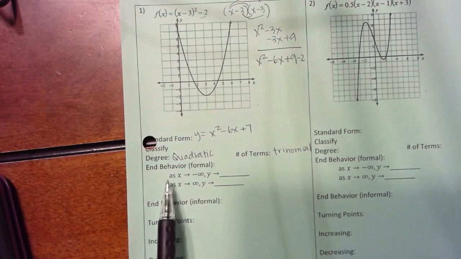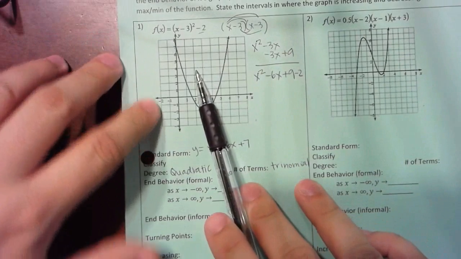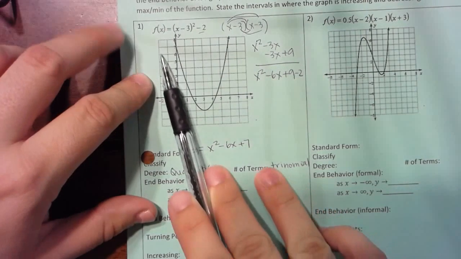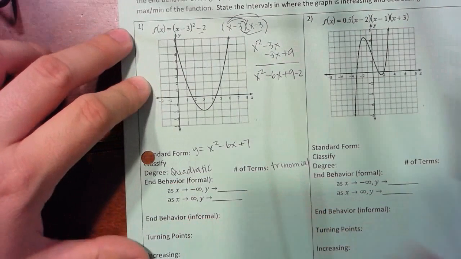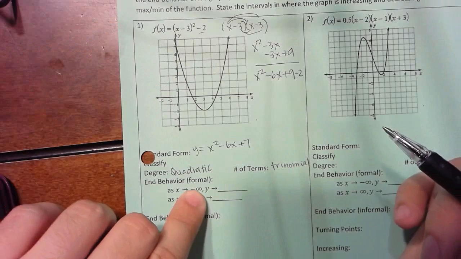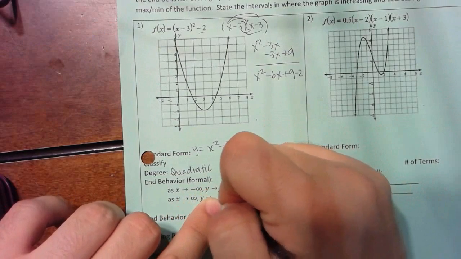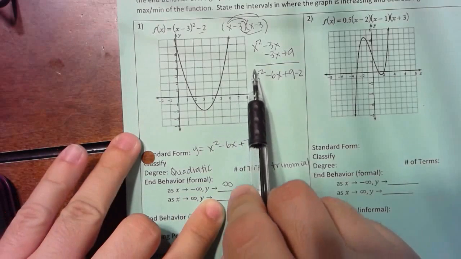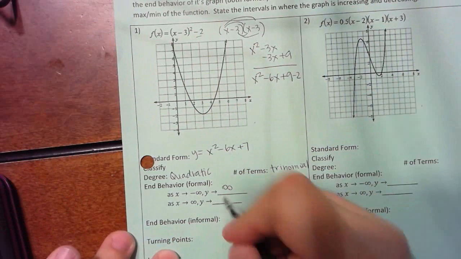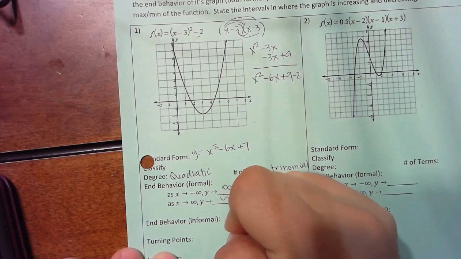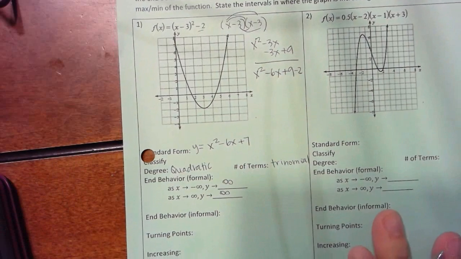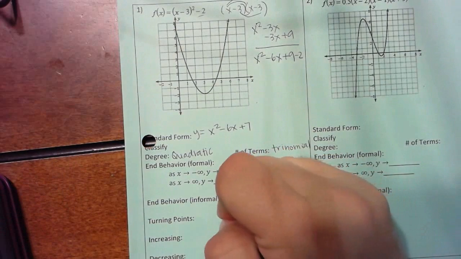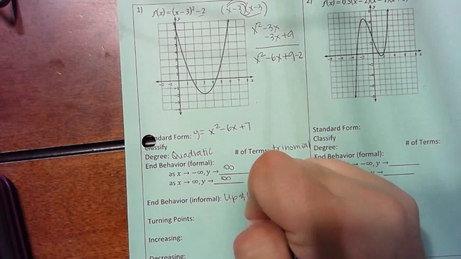End behavior, you need to have this part memorized too. As x approaches negative infinity, as x is going left, my y is pointing up. So as x approaches negative infinity, y approaches infinity. As x is going right, my y is going up again. So as x approaches infinity, y is also going to infinity. Informally, if I want to say this, I'm going to call it up and up.